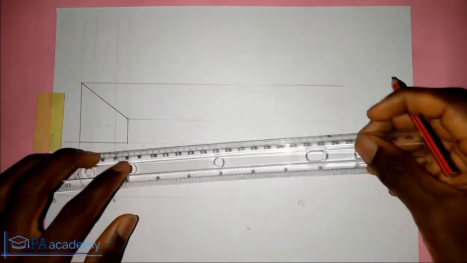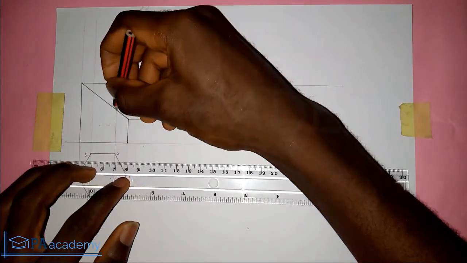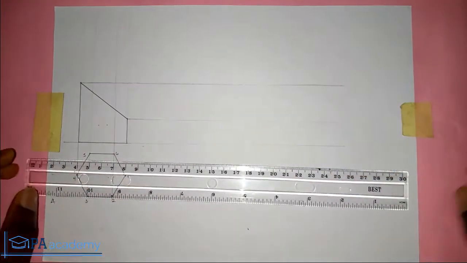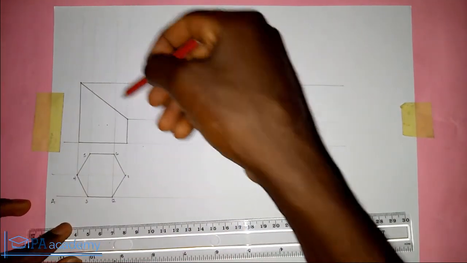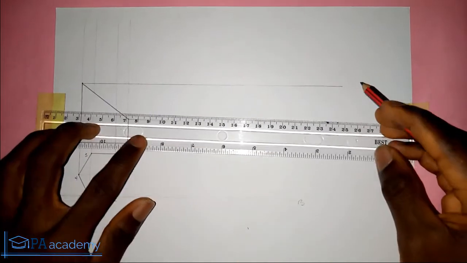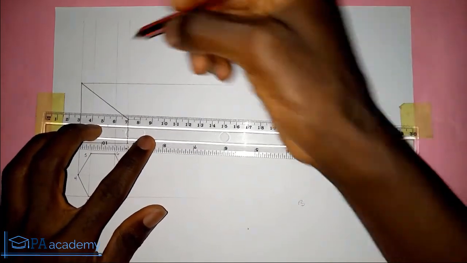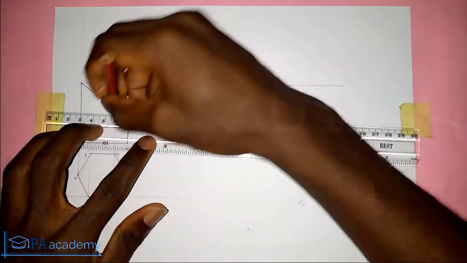Okay, so there's still a point here. These 2 points also, the line that we drew here is also touching this slant line that we drew here. So we're also going to draw a line parallel from this point straight to the right.